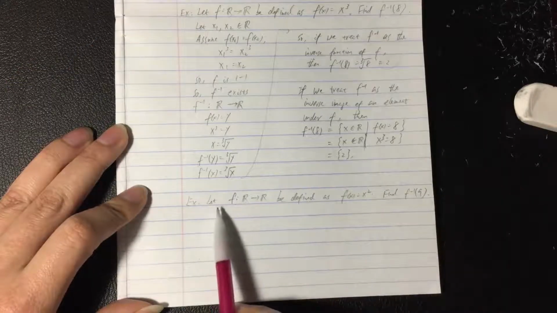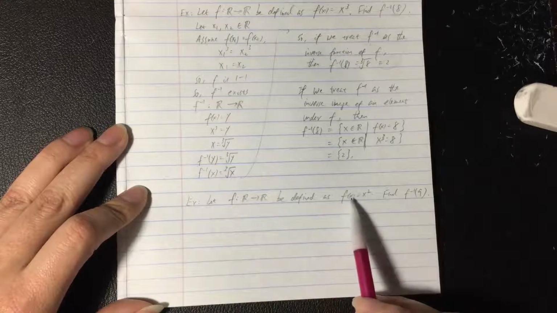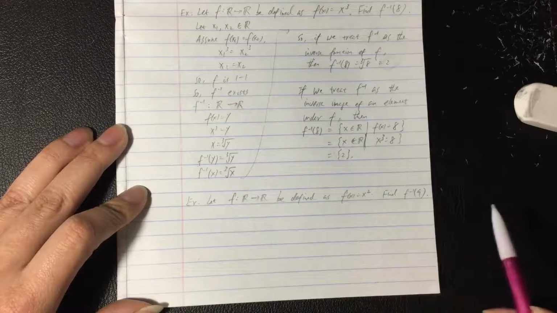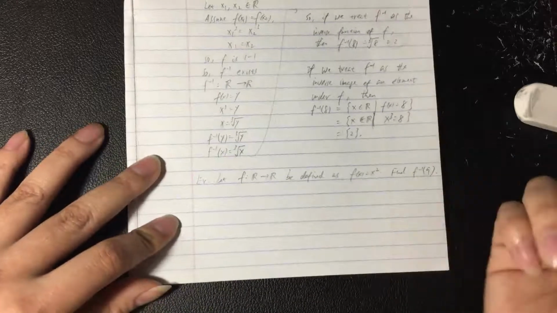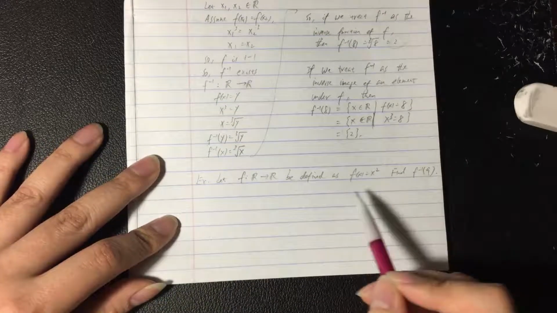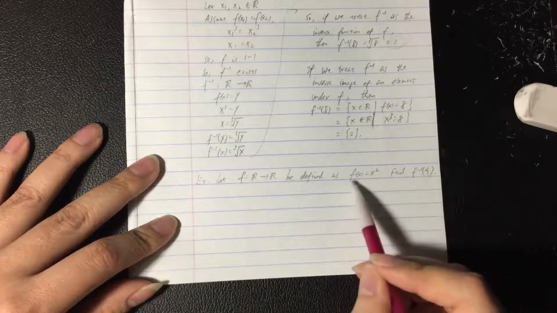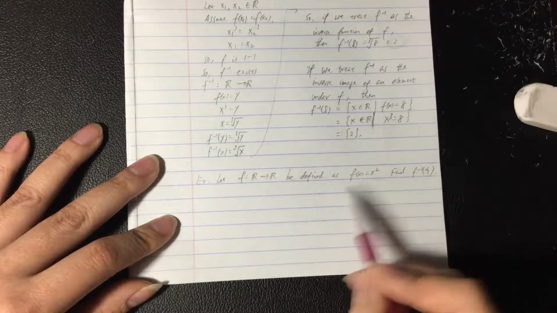Another example, let f from real numbers to real numbers be defined as f of x equals x squared. Find f inverse of 9. Now, first of all, let's verify whether f is 1 to 1. If I substitute negative 1, I get 1. If I substitute 1, I also get 1. So f is not a 1 to 1 function.